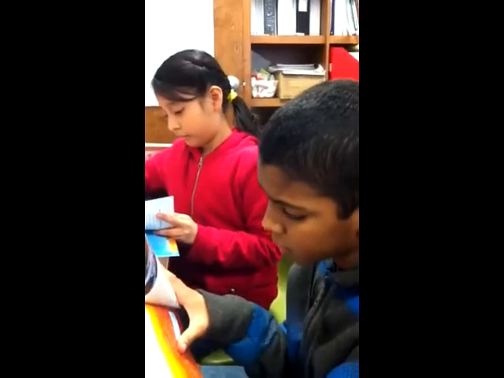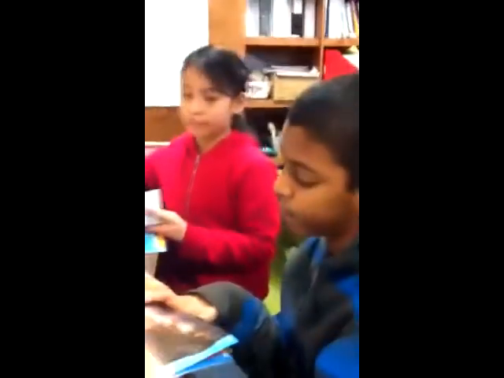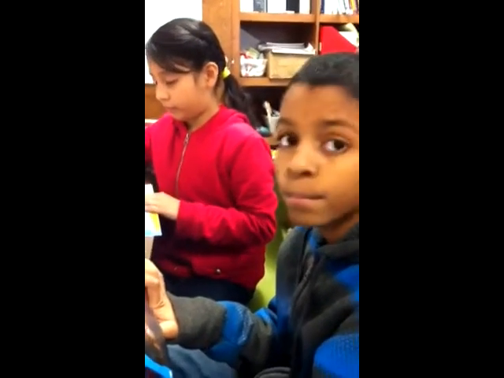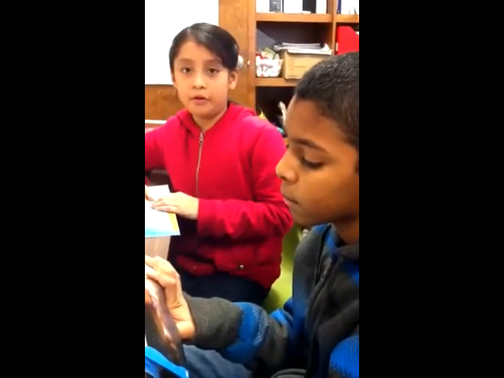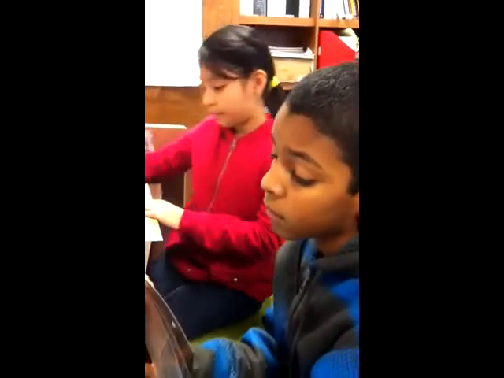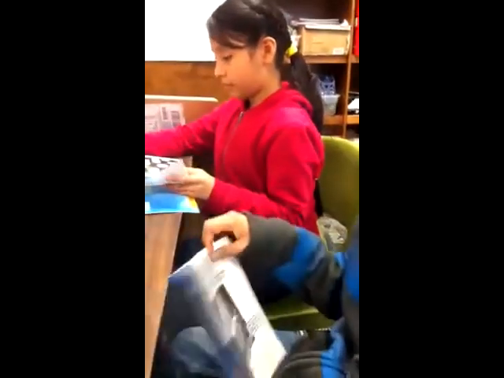What indicates a vocabulary word or a key term that you would need to know when reading a text? It'll be bold. It might be highlighted. So I want you to flip through the pages of this text and see if you can point out any of the key vocabulary that we need.